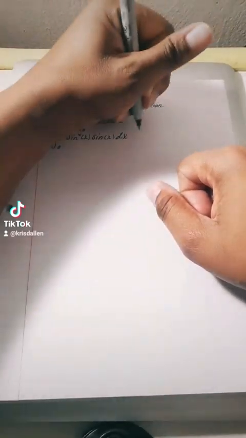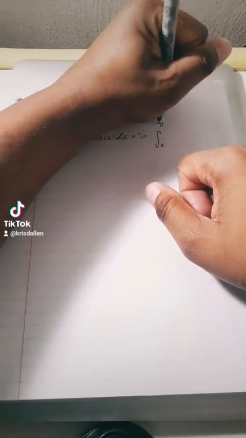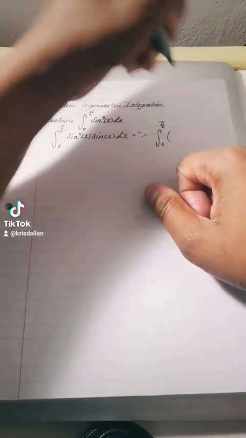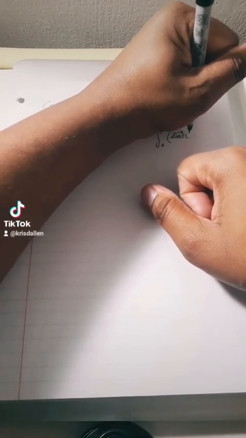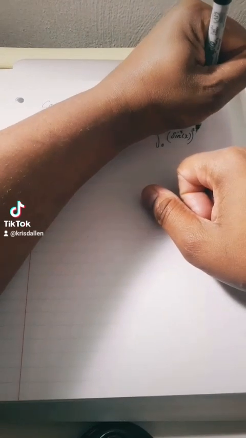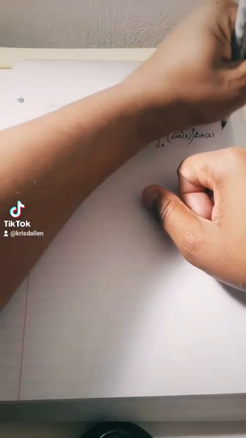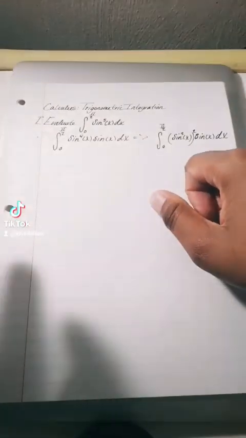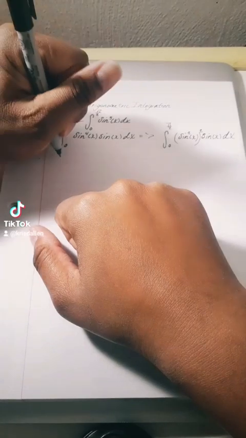If I continue to rewrite this, I could write it as the integral from 0 to pi over 2 of sine squared of x quantity squared multiplied by sine of x dx. And then from there I can also rewrite sine squared of x using a trig identity.